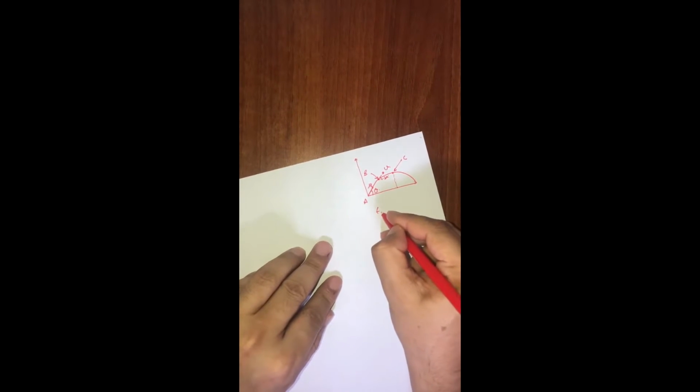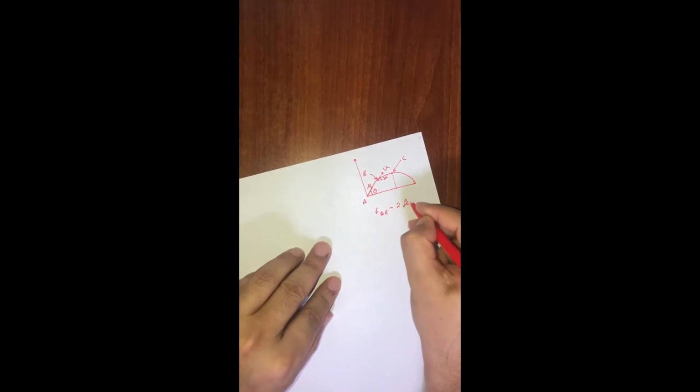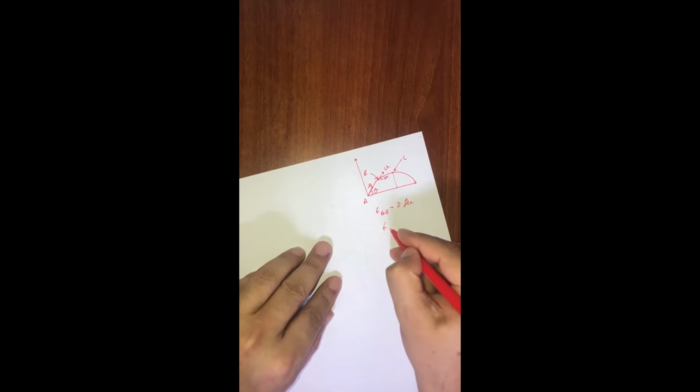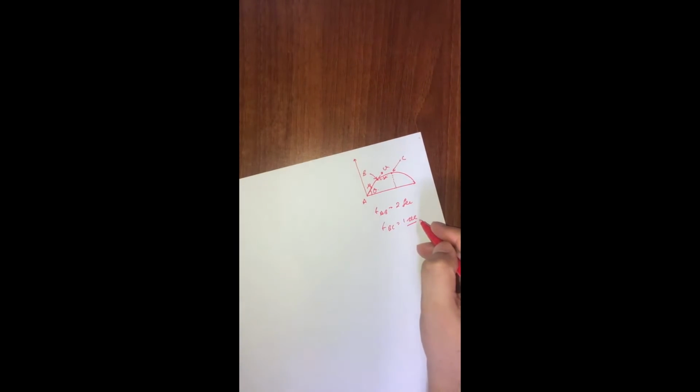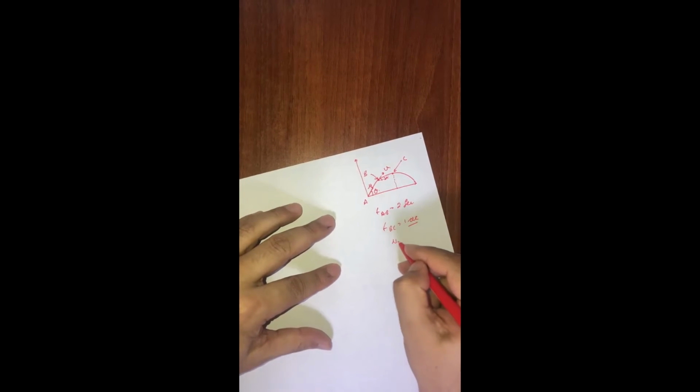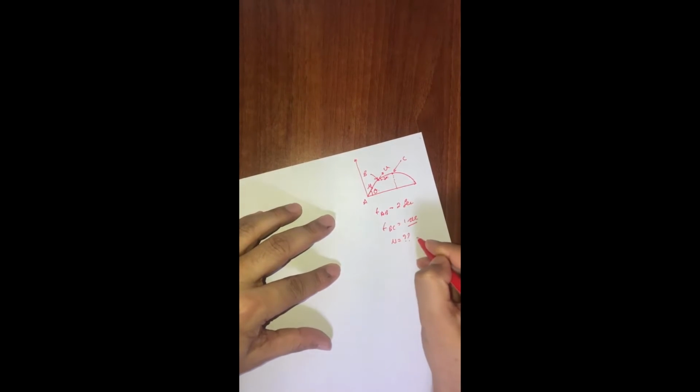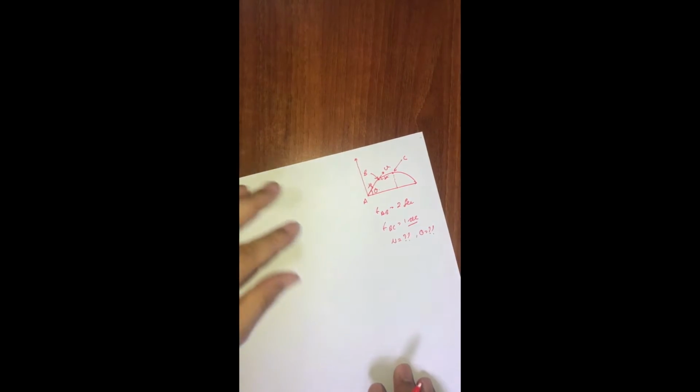So we are given that TAB, the time between A and B, is 2 seconds. TBC is equal to 1 second, and we are supposed to find out what the initial velocity u will be and what theta will be. These two things we have to find out.